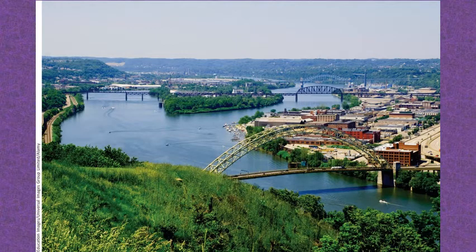Here is the forks of the Ohio near present-day Pittsburgh, which is where the war between France and Britain broke out. Actually started by George Washington when his party of colonials and Indians happened upon a French encampment, and then they slaughtered the French, including the French commander.